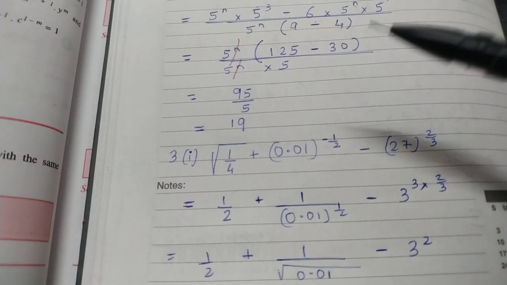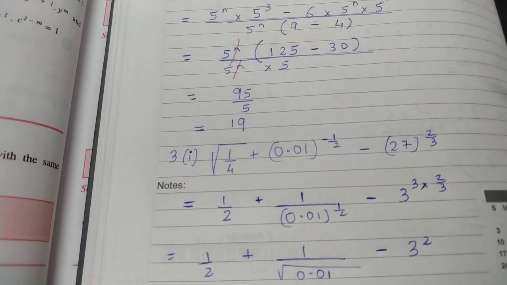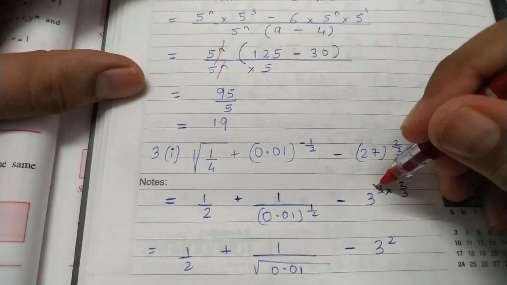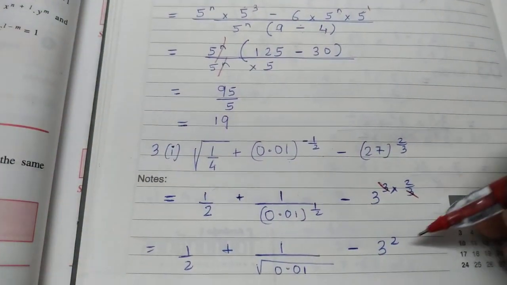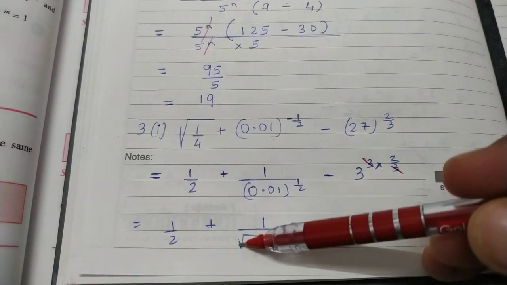Now remember, 1 with any power is the same number 1. Now 27 is 3 cubed, so here the 3 and 3 get cancelled. That leaves us with 3 squared. And also when you see a power of half, it simply means square root of that number.